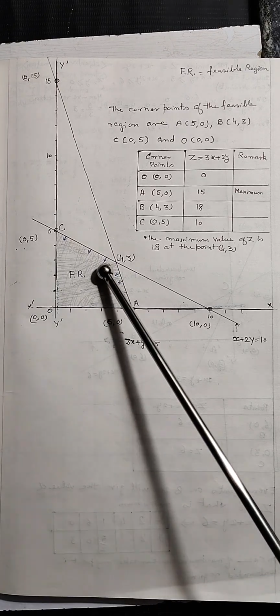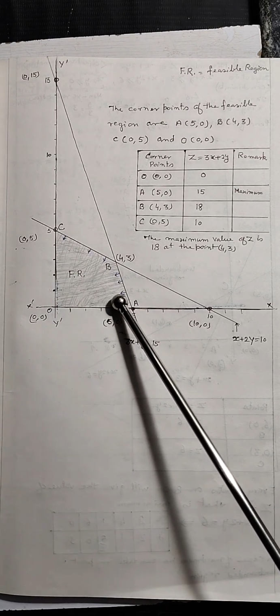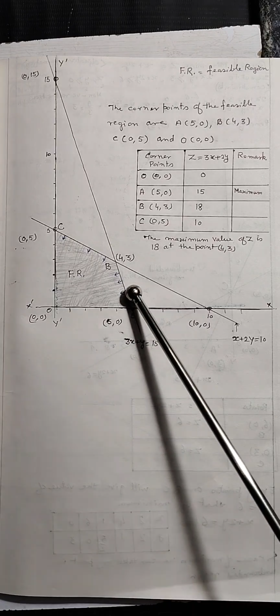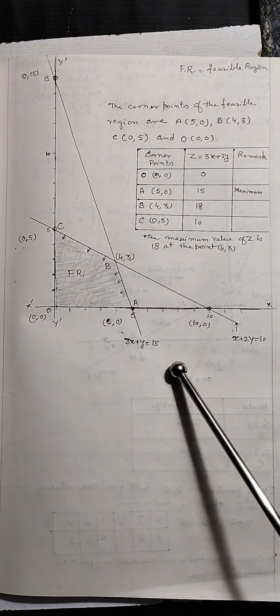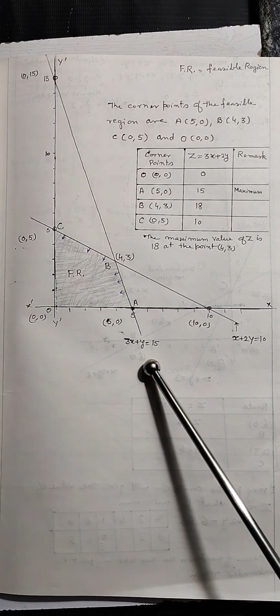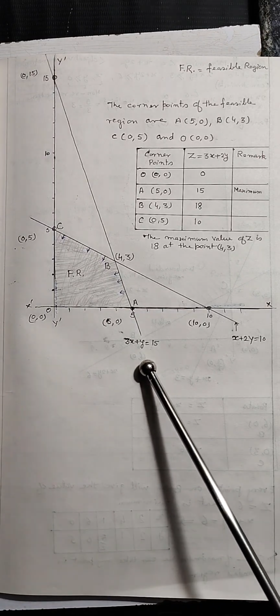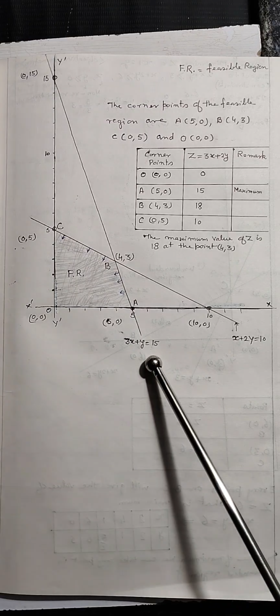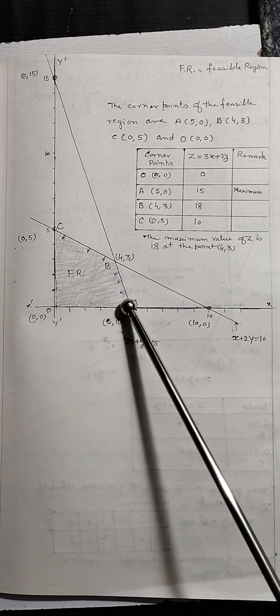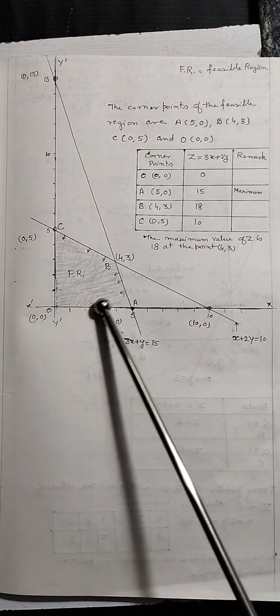So this is BC, and the arrow mark indicated downwards is the region. 3x plus y is also less than or equal to 15. So again I have indicated the feasible region by arrow mark.